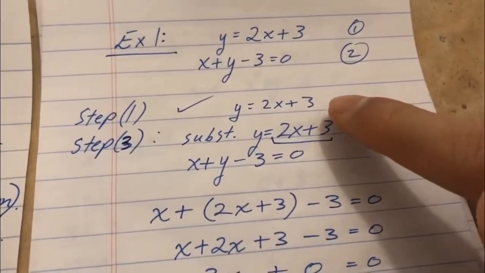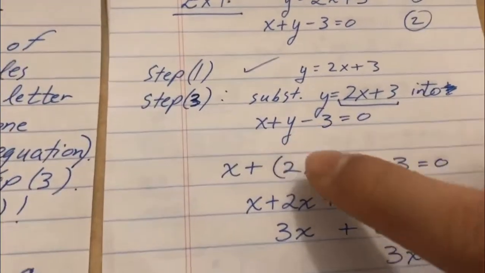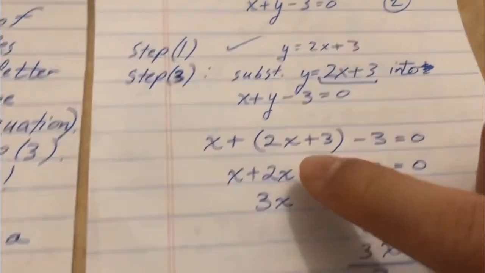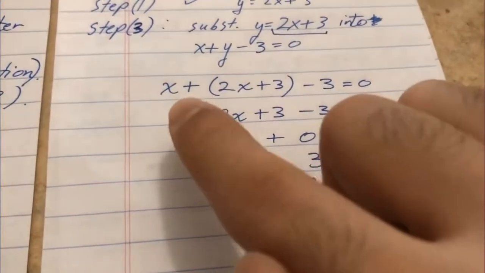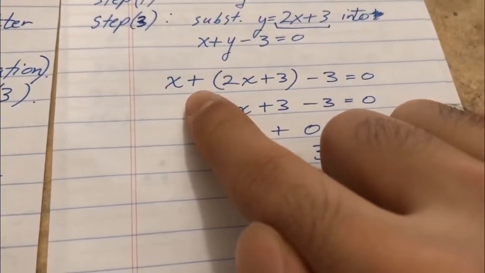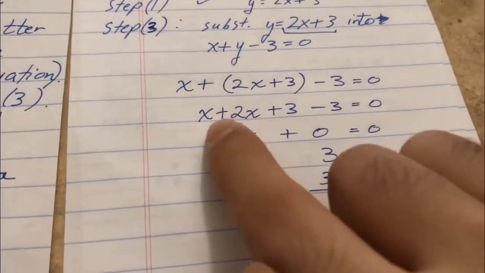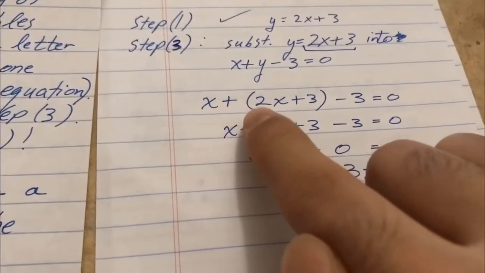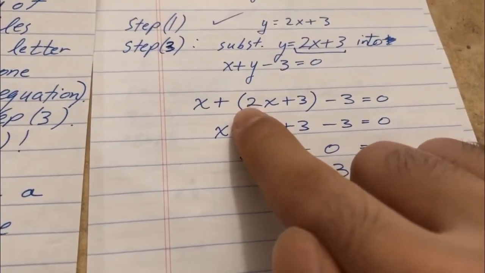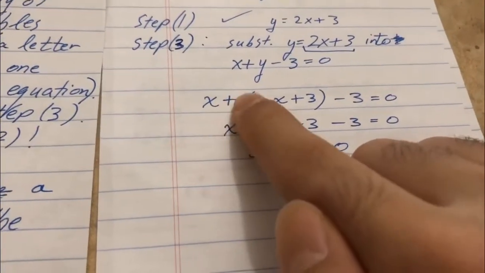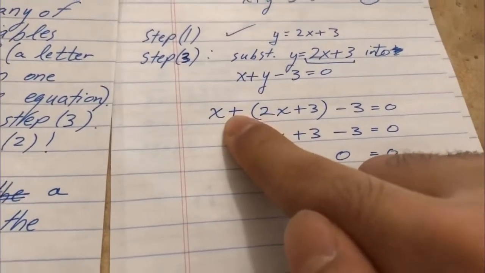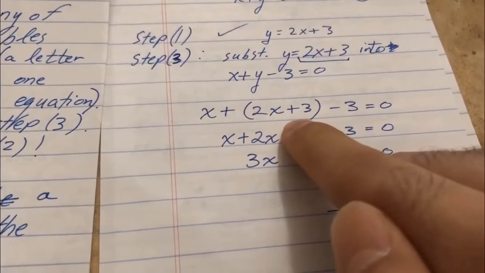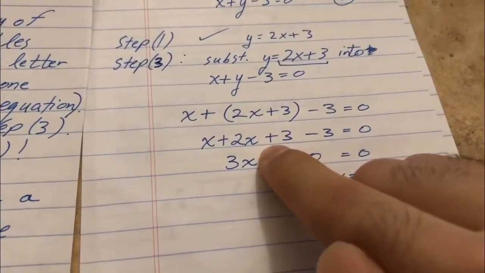Substitute this variable into the second equation. So I take y equals 2x plus 3, I take its contents and replace y with 2x plus 3. Then I collect like terms. And here, since there's a plus in front of the brackets, I can drop these brackets. Note that if I don't have a sign in front of 2, that means the sign is plus. A plus and a plus make a plus, so I have x plus 2x. Likewise, a plus and a plus make a plus, so I get plus 3.